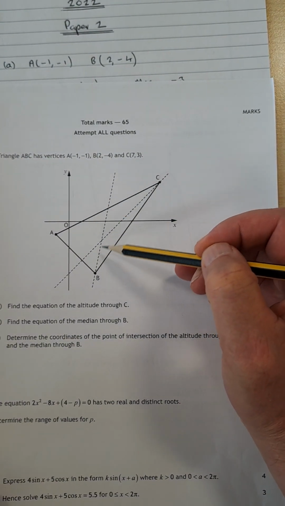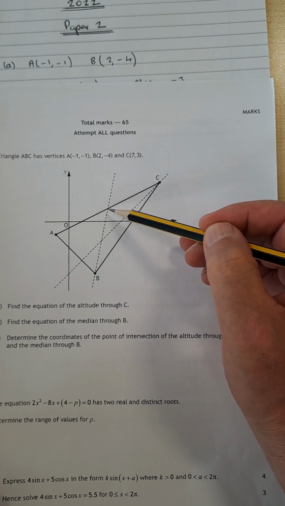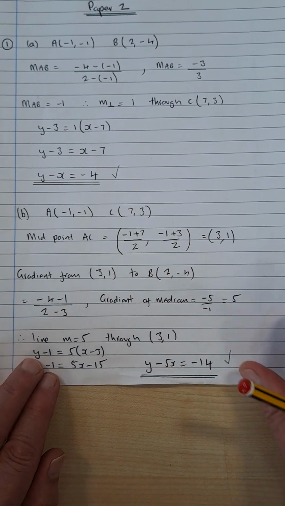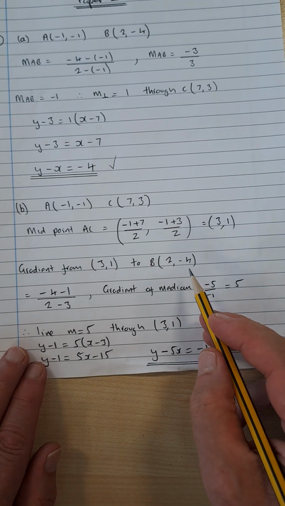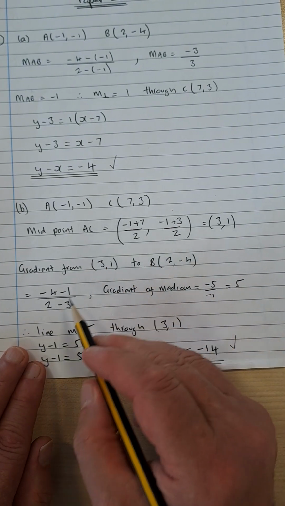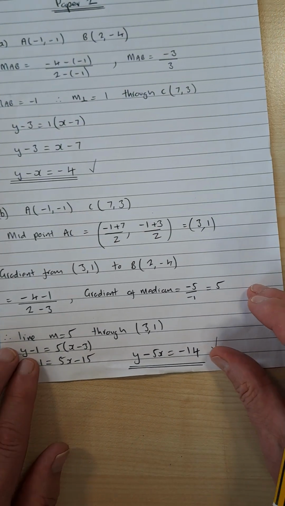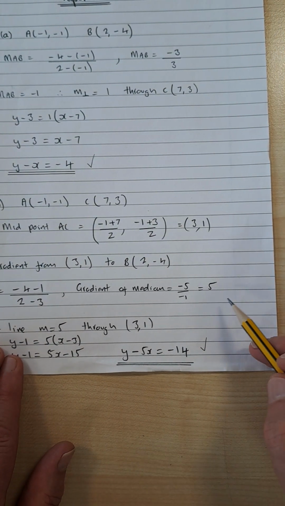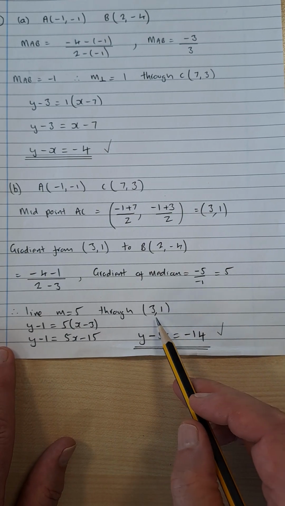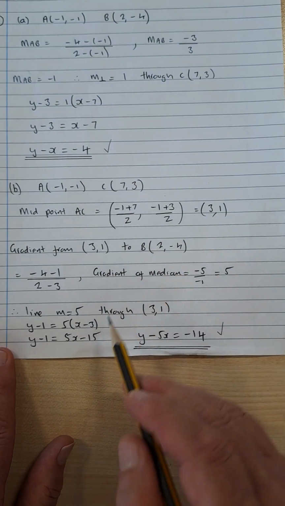We're now going to get the gradient, the equation of the line going through these 2 points there. So let's get the gradient. The gradient is -4 take away 1, which is -5, over 2 take 3, which is -1. So we have -5 over -1. So the gradient is 5. Going through either of the 2 points you wish, I'm just going to use (3, 1), just to avoid negatives there.